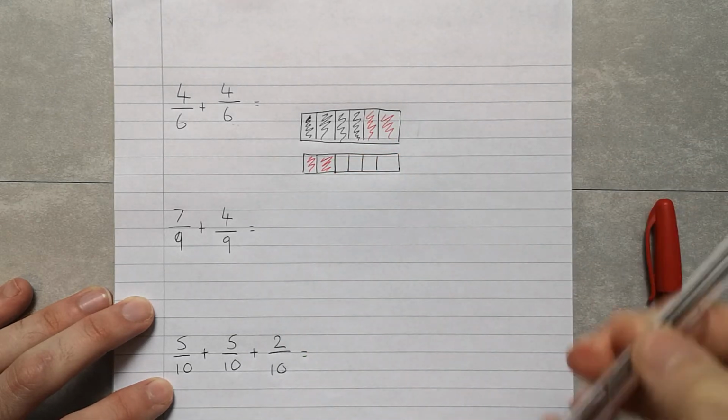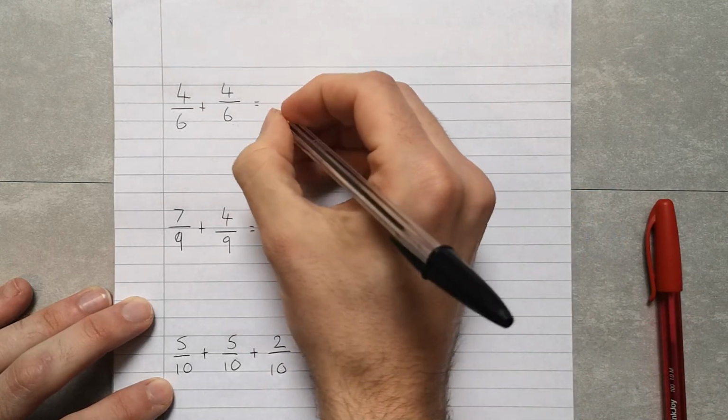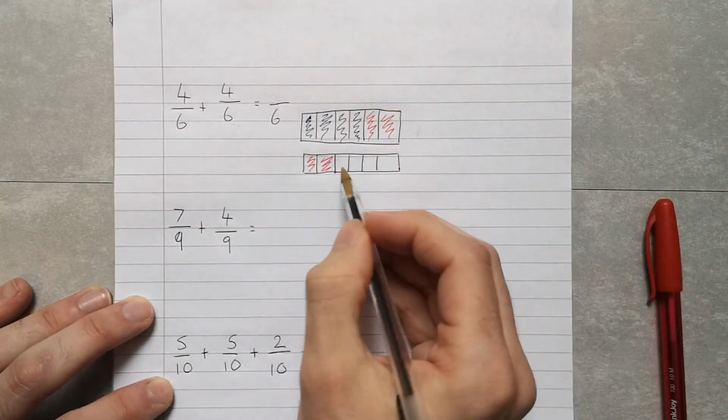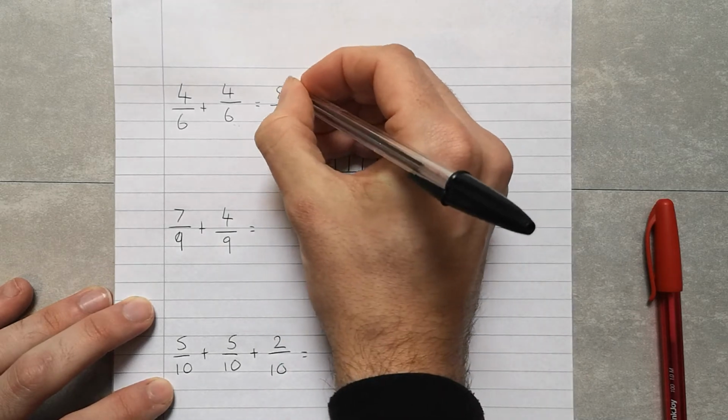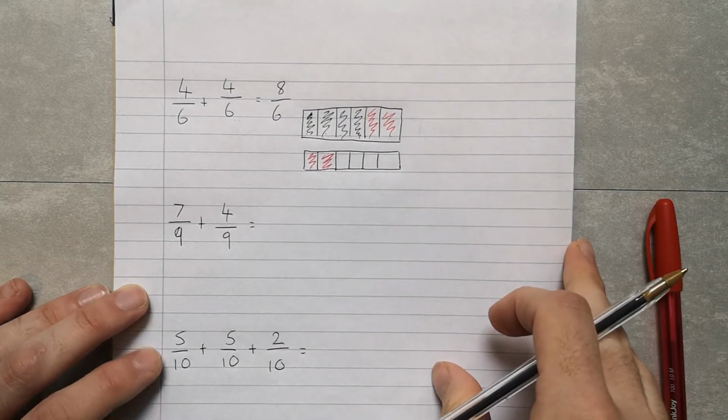So we now need to add them up. I know it's over 6 because my denominator never changes. So I'm going to do 1, 2, 3, 4, 5, 6, 7, 8. 8 sixths. Well done if you got that one.